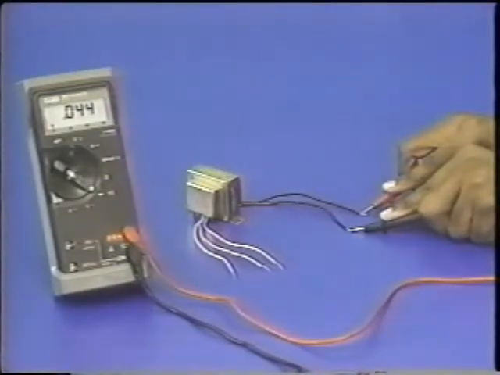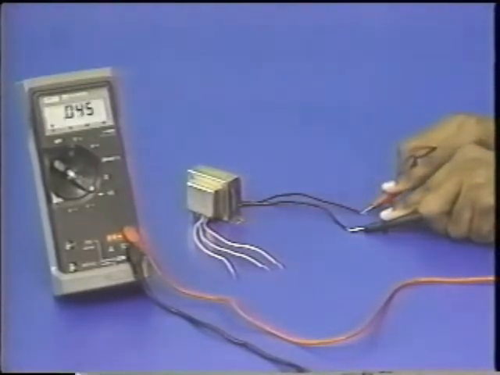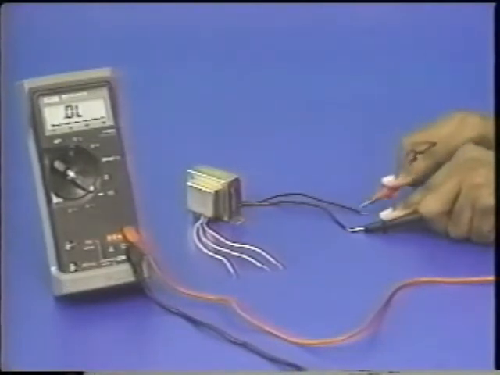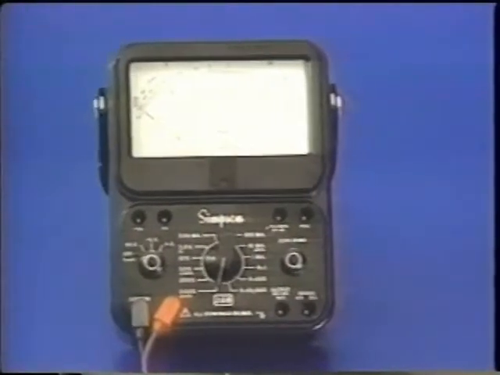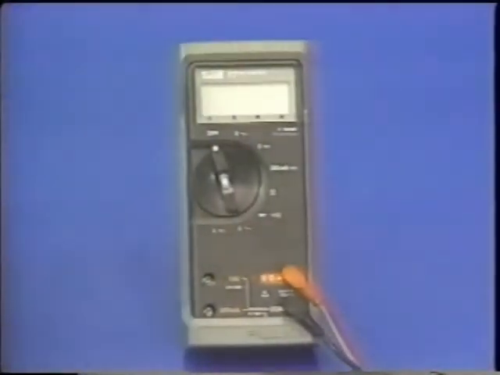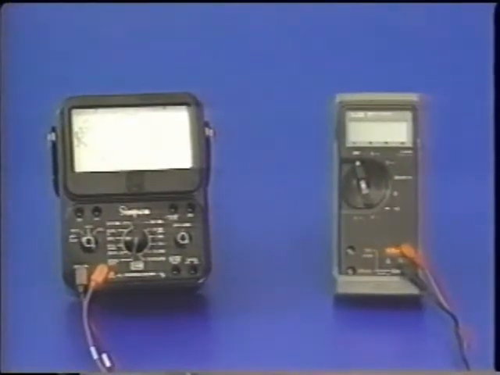In addition, the digital type sounds a tone when doing continuity checks, indicating a common connection. This allows the technician to work faster because there's no need to look at the multimeter. The last difference to consider is price. The analog multimeter is less expensive than the digital type. As you can see by these comparisons, each multimeter has advantages and disadvantages.